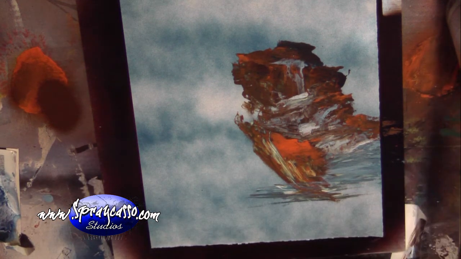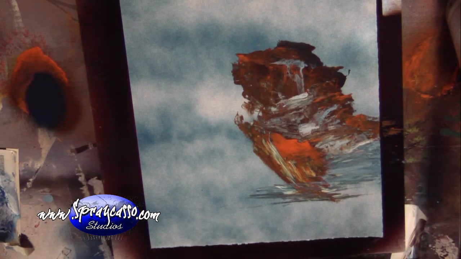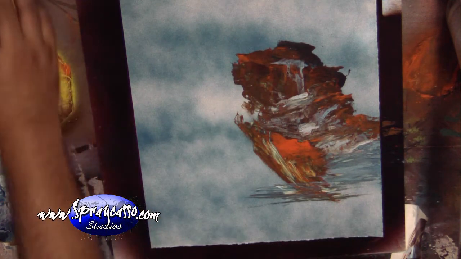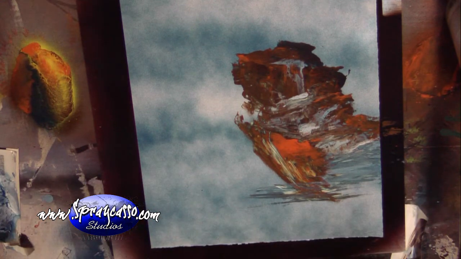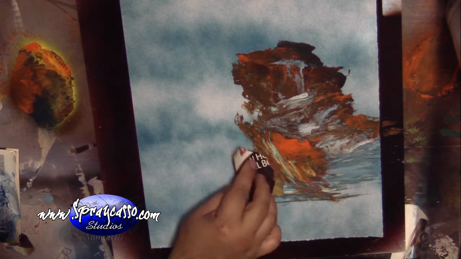So I'm beginning here with a piece of the landscape that's out in the background. I added some blues, some darker colors, so that it looks a little bit darker. I'll start adding more highlights. Here I used the same colors that I used the first time to create my background, but then I added yellow.